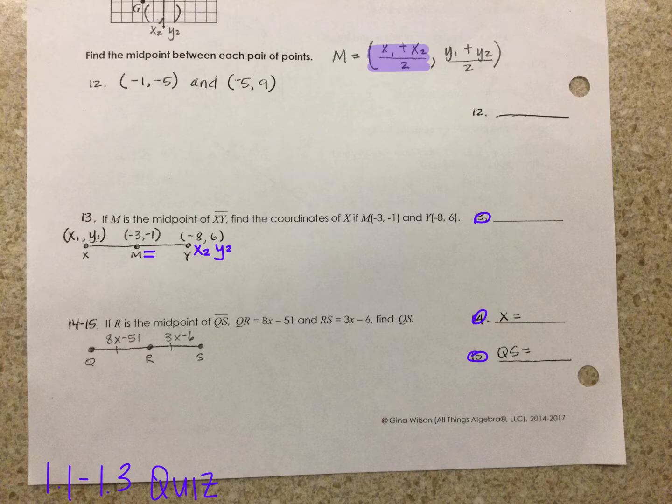So that formula begins with an x1. Well, x1 is x. It doesn't have a number, so I'm just going to write x. And then the formula says plus x2. Well, I got one of those. That's a -8. Then the formula says divided by 2. And I know what my x equals in the middle because they told me the x is a -3.